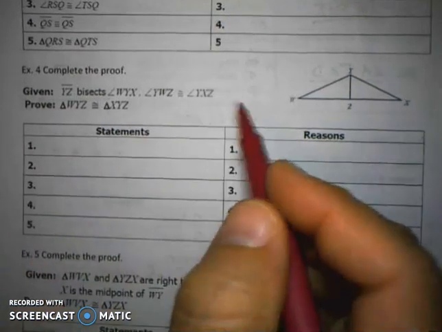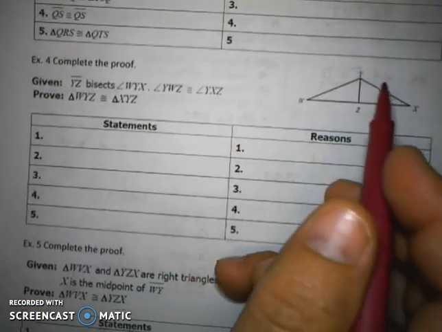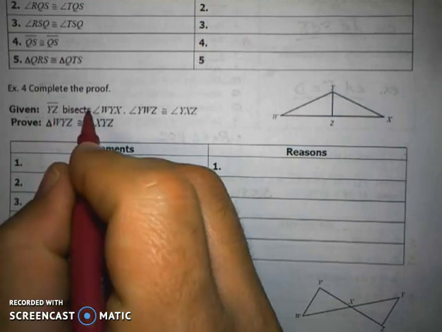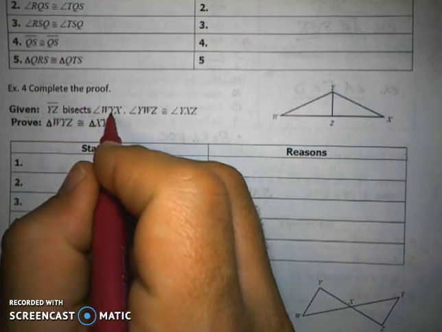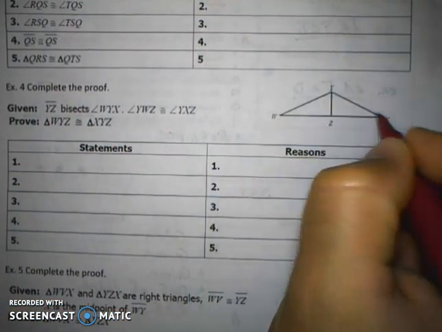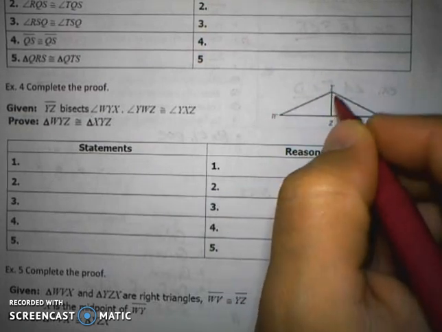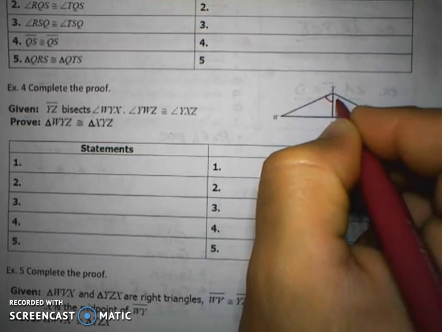Okay? We always want to start with marking the given information on the diagram. So here's what we're told. We're told that YZ bisects angle WYX. Okay, that's the angle at the top. WYX is this big, wide, obtuse angle at the top, and YZ bisects that, cuts it in half. So I'm going to mark it like that.